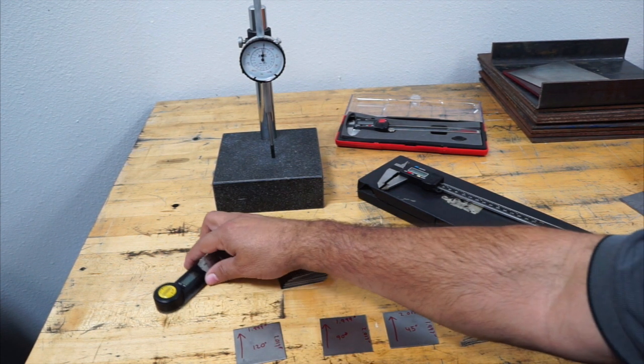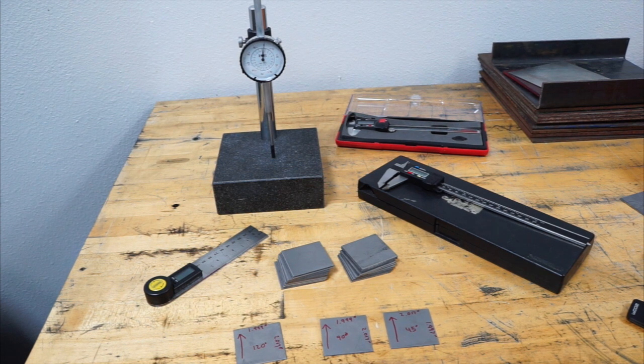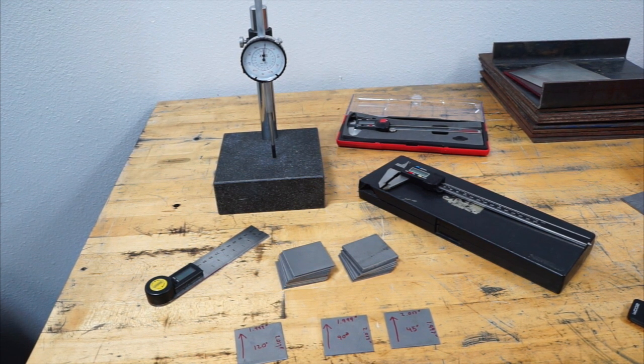Of course, the other thing, a digital angle finder was a good tool to have. You can use the analog ones, but they're pretty subjective when you read off the numbers. This one is one or the other, very discrete. So these are the tools we need to do our test bends.